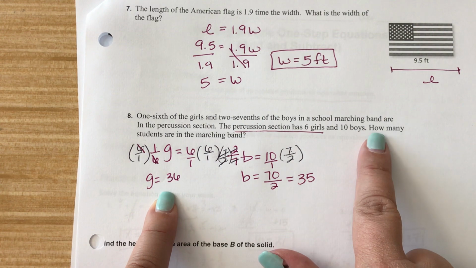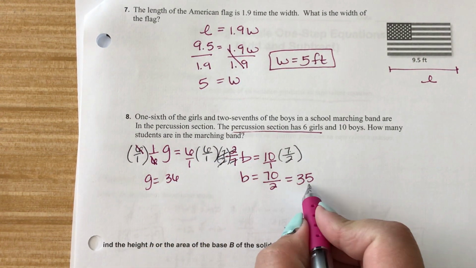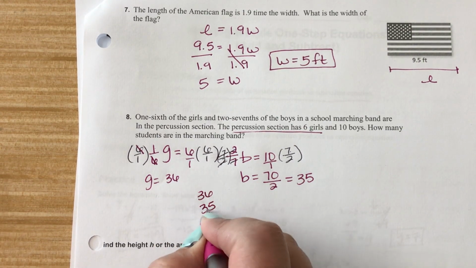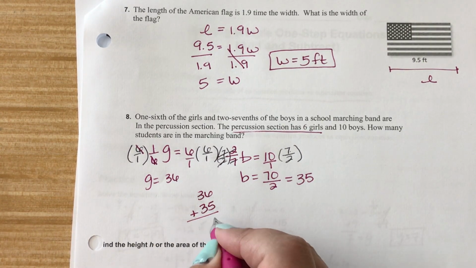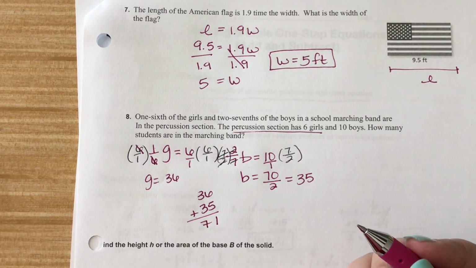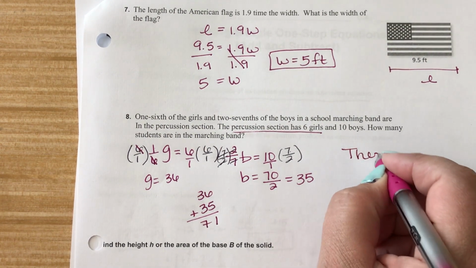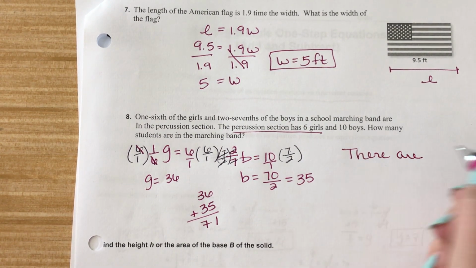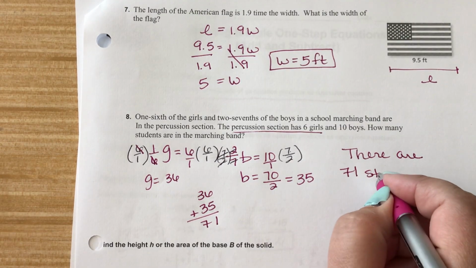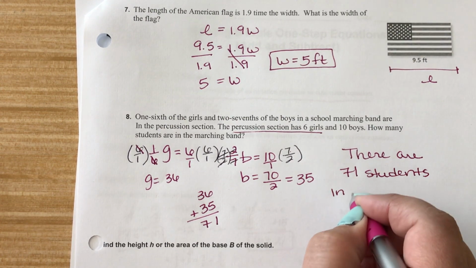And the question wanted to know how many students. So total, I have to add that 36 and that 35 to find out that the total in band is going to be 71 students. So there are 71 students in the marching band.